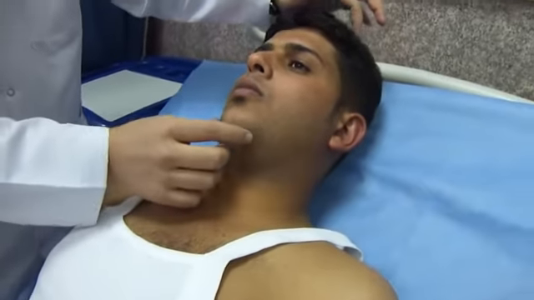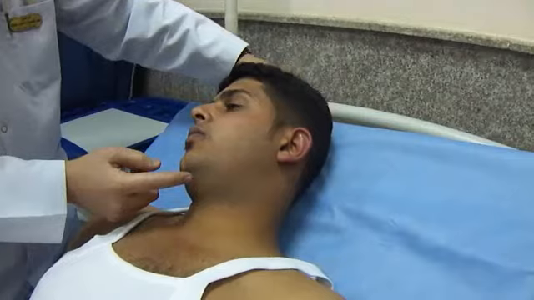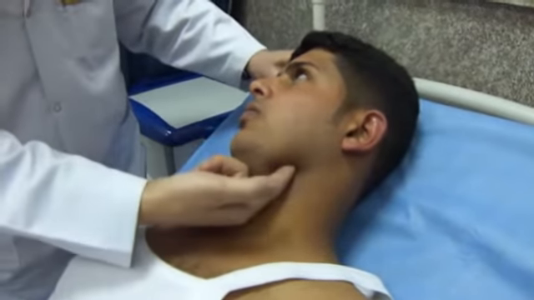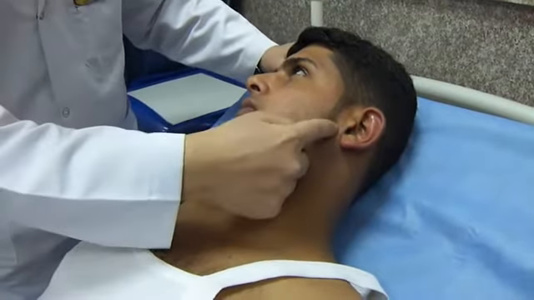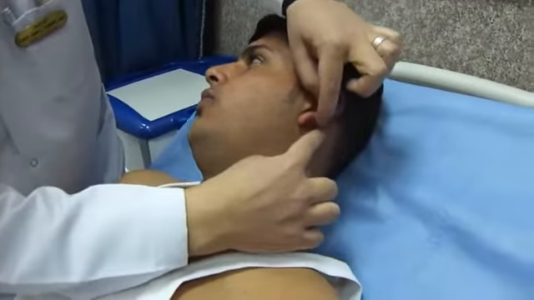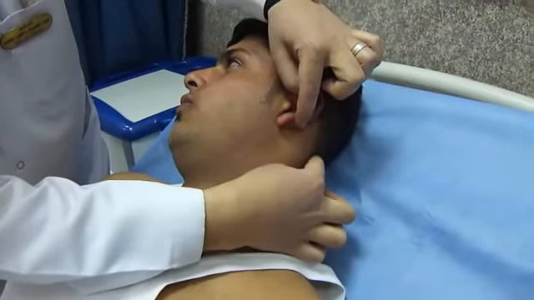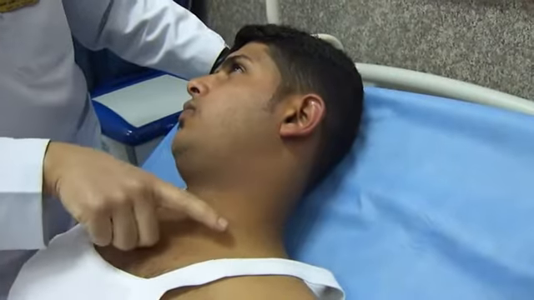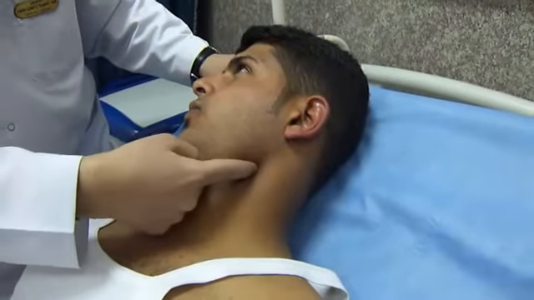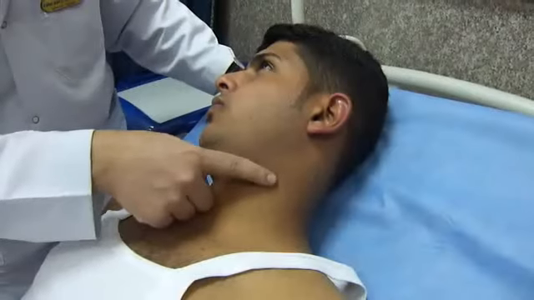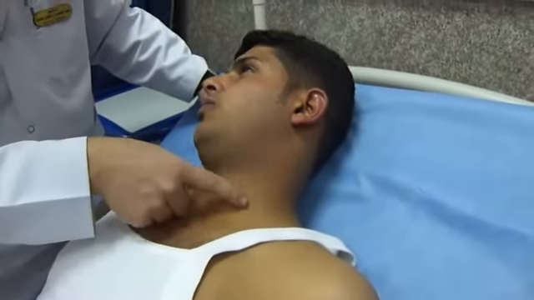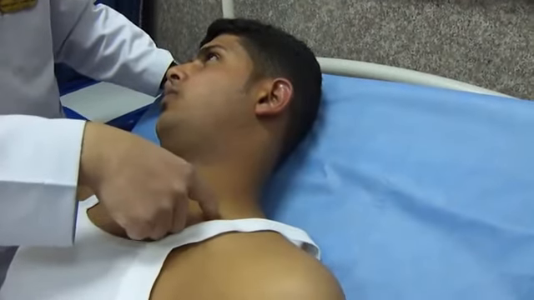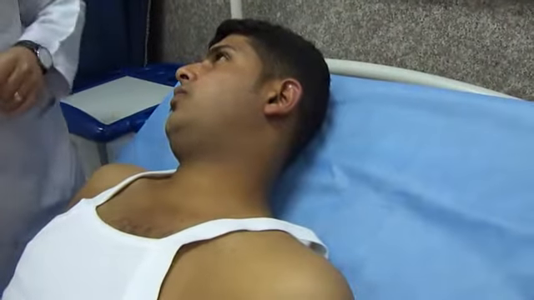After that, you have to check for lymph nodes in the following groups. First of all, the submental group, submandibular group, pre-auricular, post-auricular, occipital group, and posterior cervical. Anteriorly, we have in addition the tonsillar lymph node, superficial cervical, deep cervical, scalene lymph node, and in the supraclavicular fossa you have to check for the supraclavicular lymph node.